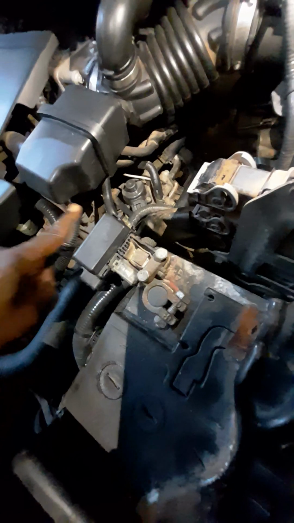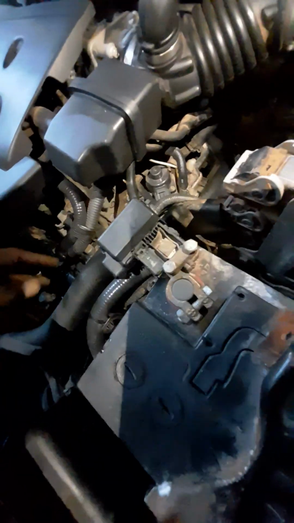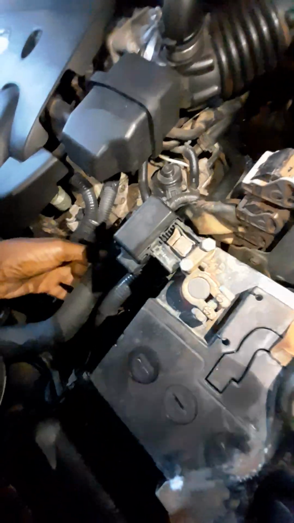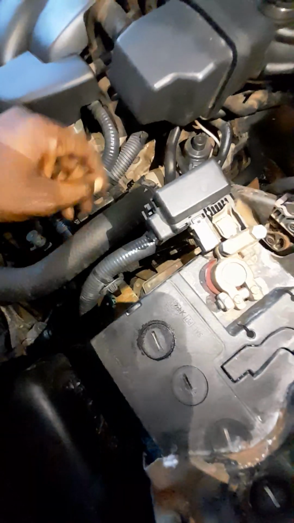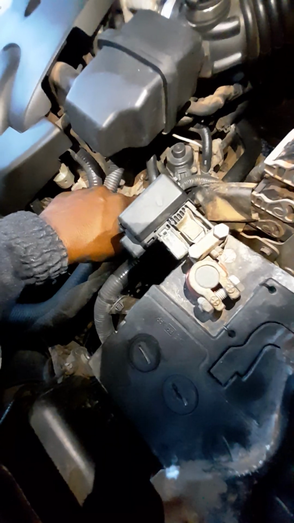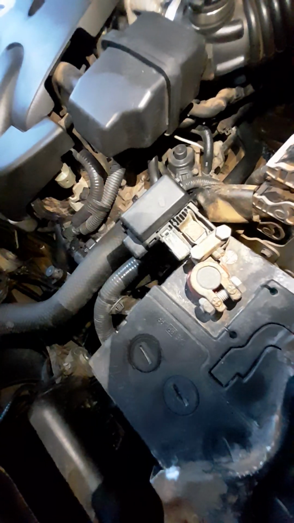So when you are looking for a temperature sensor, always check the thermostat housing, or somewhere around the thermostat. Then there is the hose carrying hot water from the thermostat to the radiator. Right where it starts per thermostat, that is around the area where you find the temperature sensor.